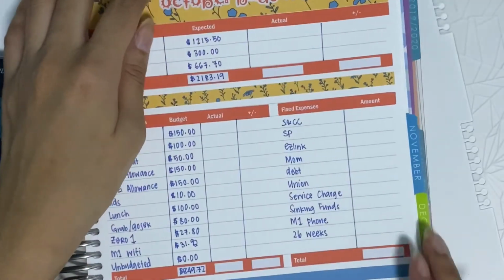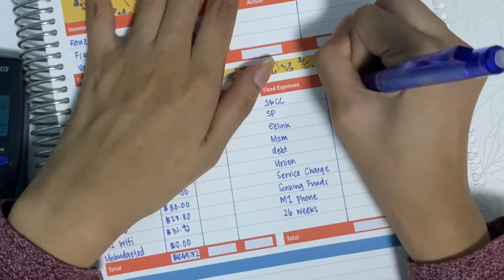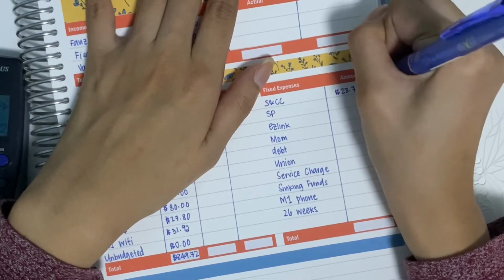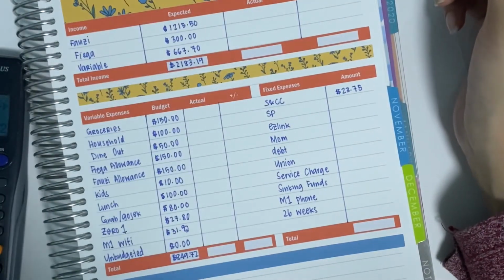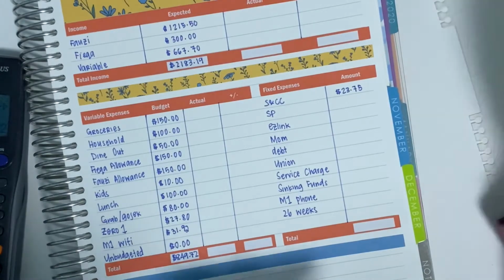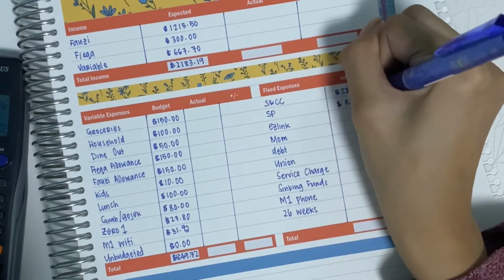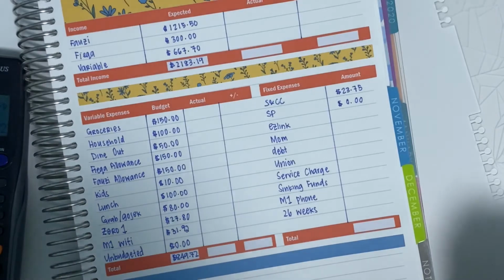Okay, for the amount, our SNCC bill would be $23.75 because this month we have a rebate of 50%. For SP bill, it is still $0 because we still have our rebates from the previous months. I'm not sure when.